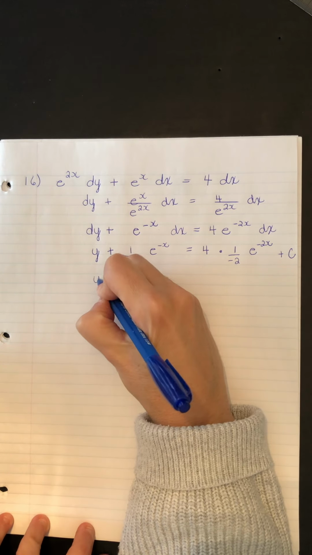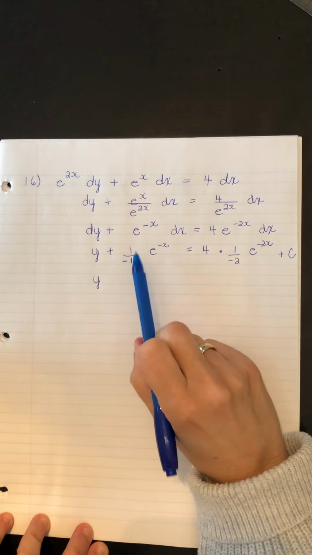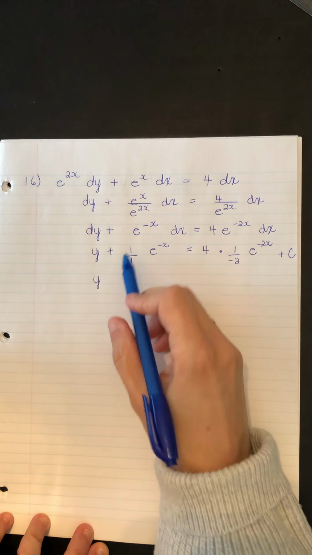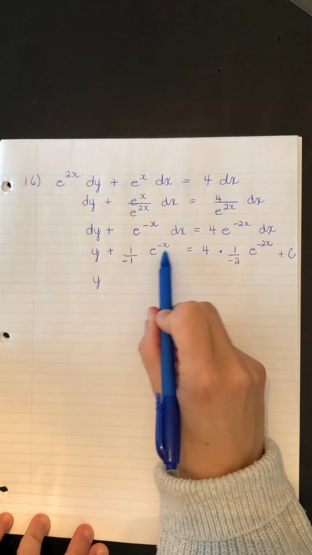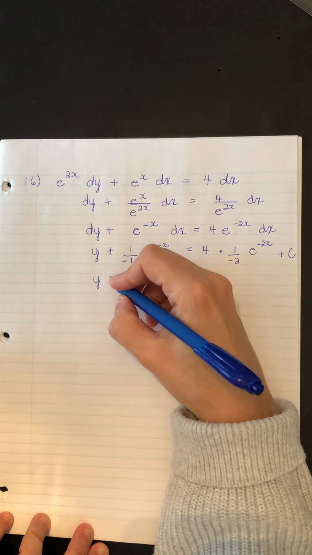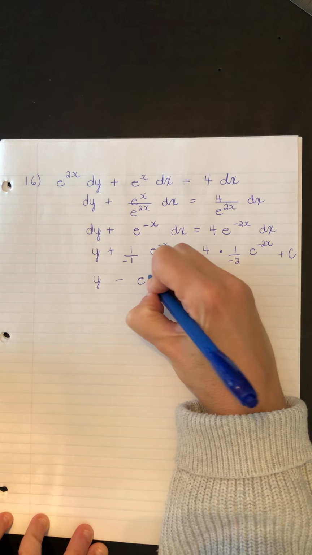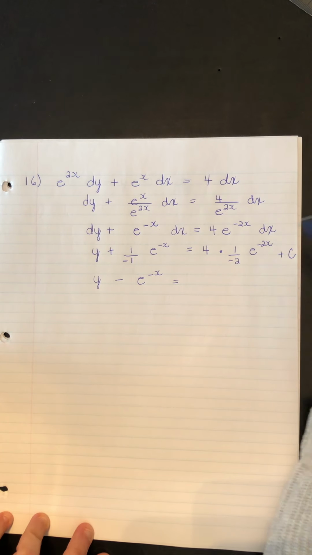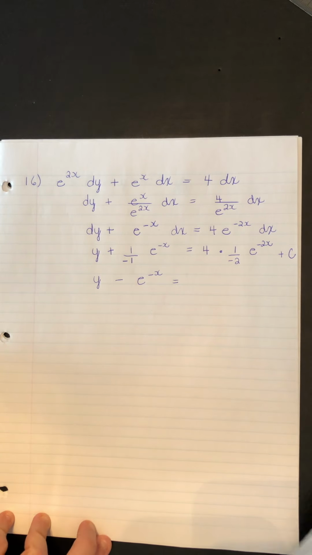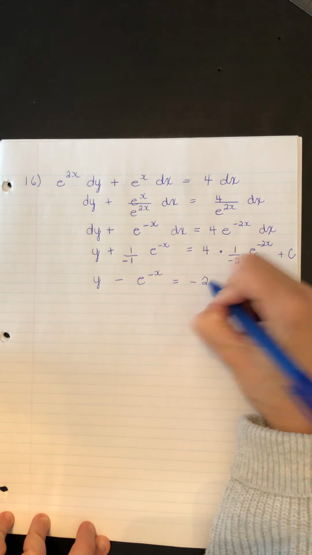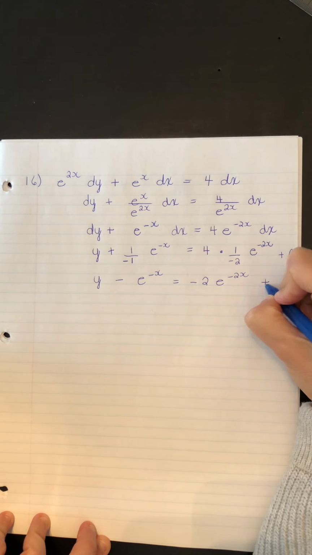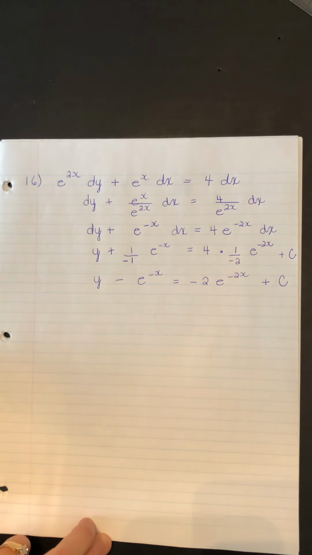Okay, so what is this now? It's y. So 1 divided by negative 1 is just negative 1. So we get y plus negative e to the negative x, or y minus e to the negative x. And here, 4 times negative a half, well, this is just the same as 4 divided by negative 2. So we'll have negative 2 e to the negative 2x. And then this plus c.